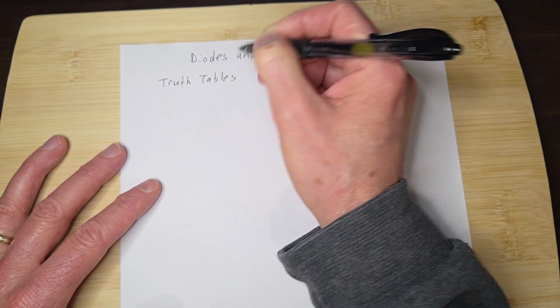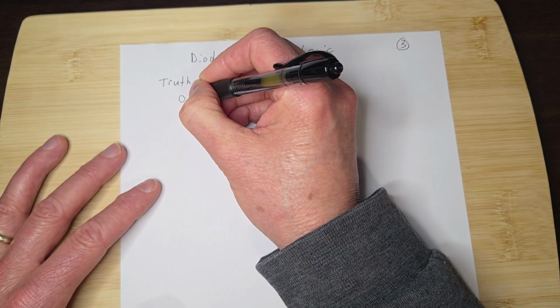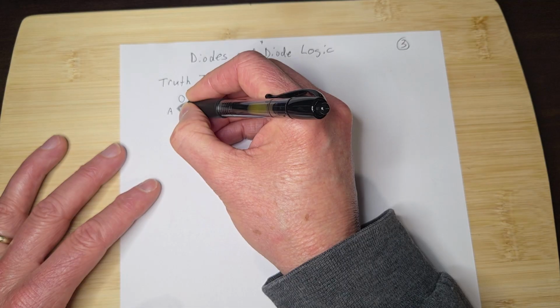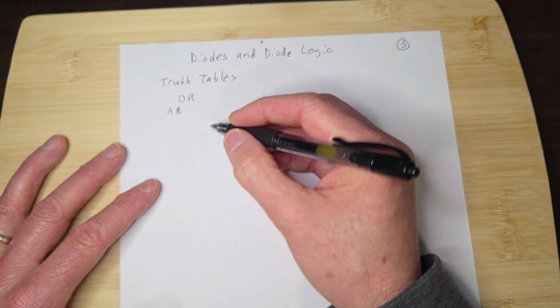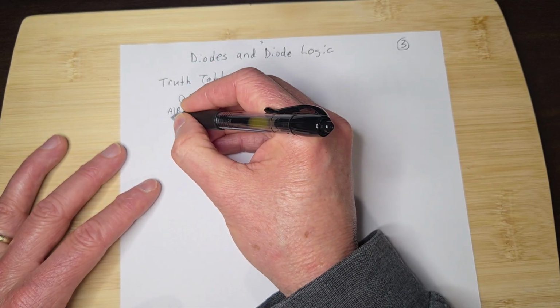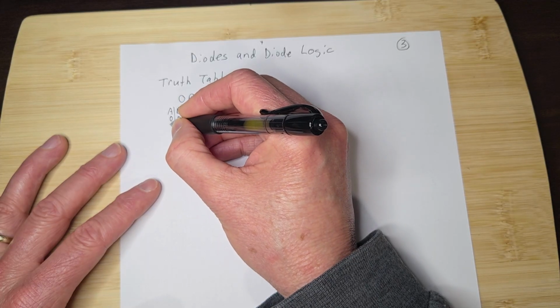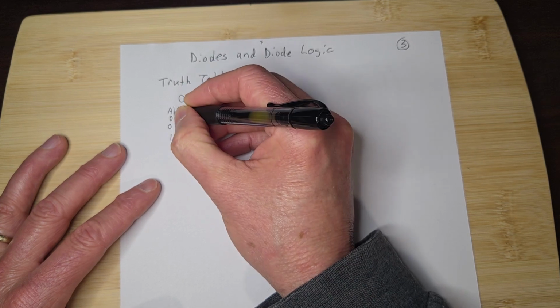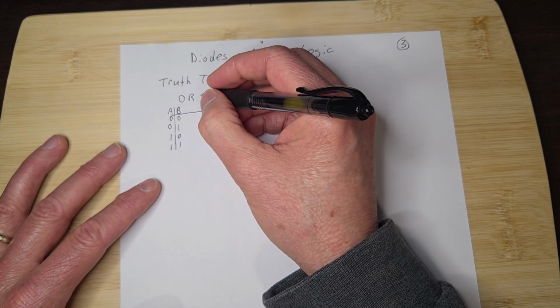I always like the OR gate for some reason. It's easy to remember. So we'd have A and B, right? And we know that A and B is 0, 0, 0, 1, 1, 0, and 1, 1. And of course, the output.